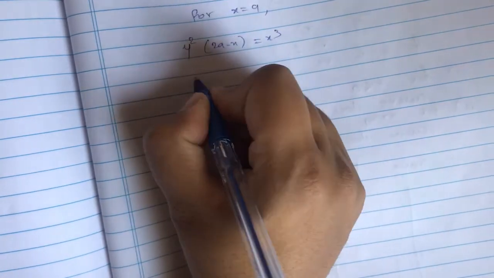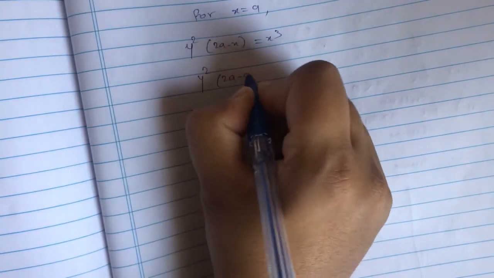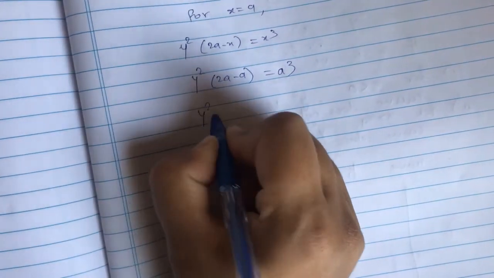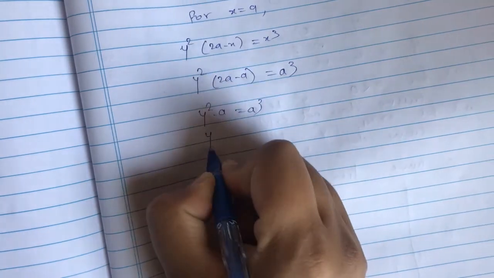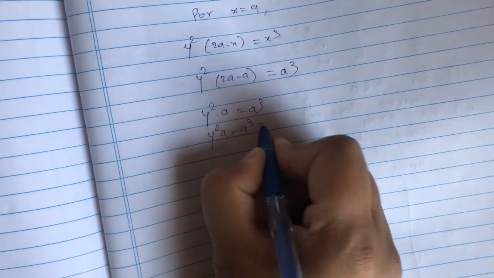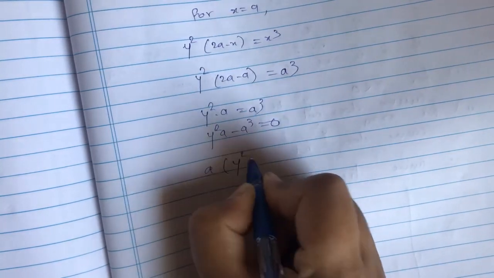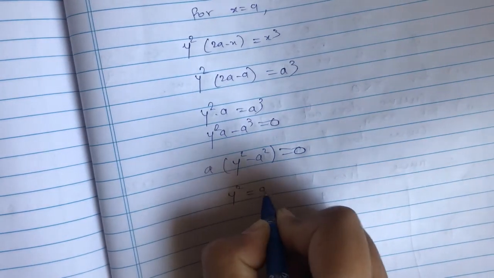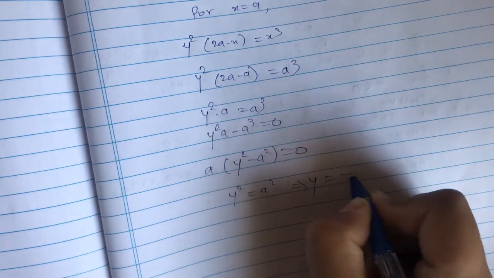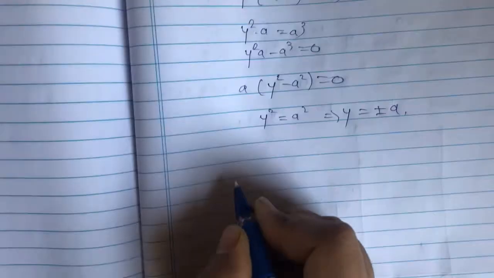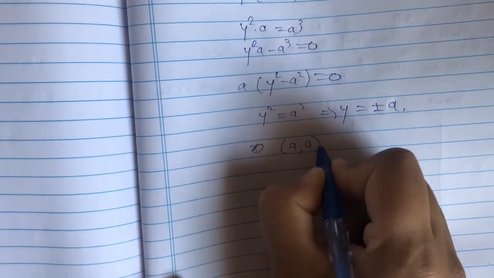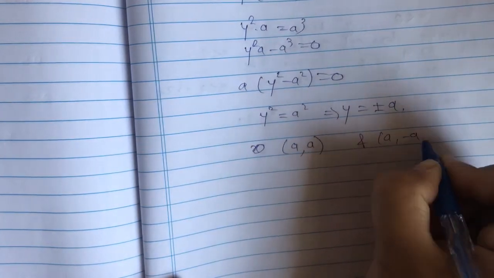Substitute x equal to a: y square into 2a minus a equal to a cube. So y square into a is equal to a cube, so a into y square minus a square equal to 0. That is y square equal to a square. So y is equal to plus minus a.